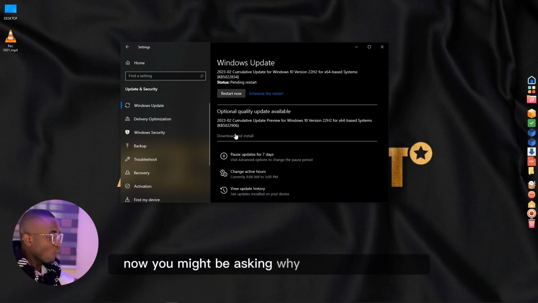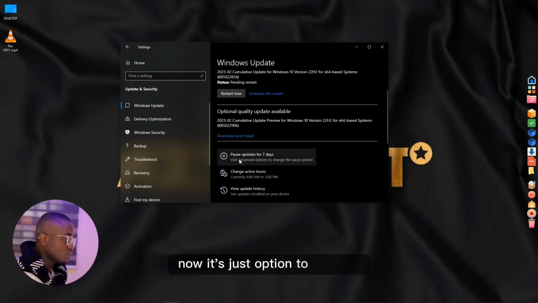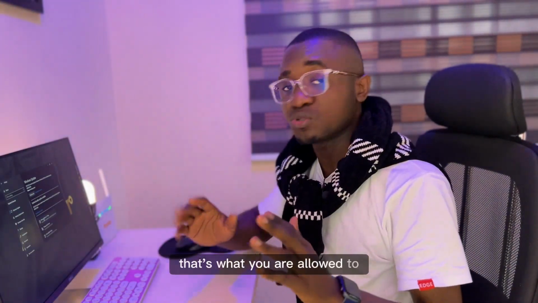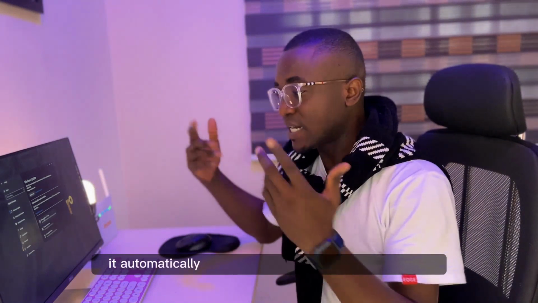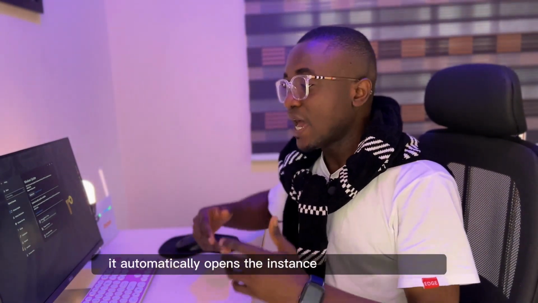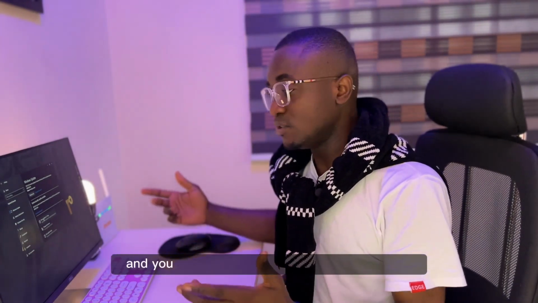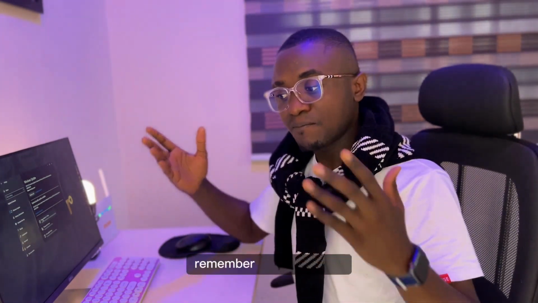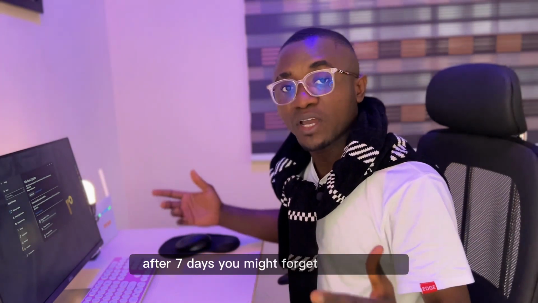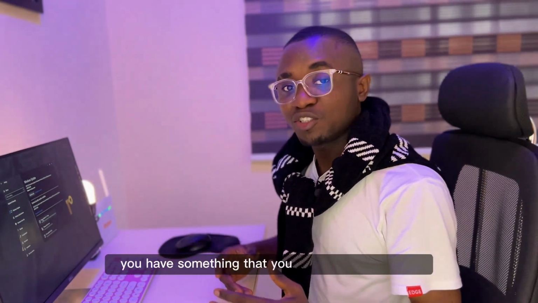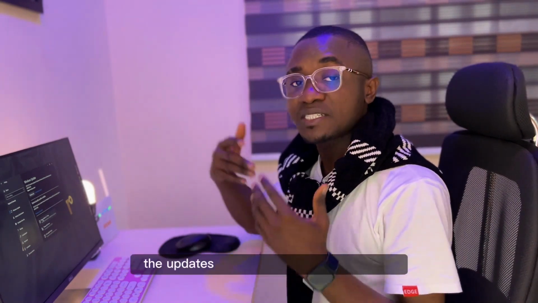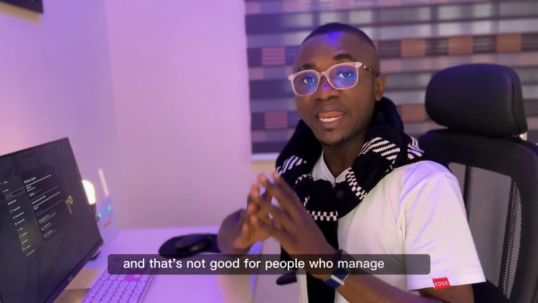Now you might be asking, why not just pause this? Now there's an option to pause it, okay? You can actually pause an update for 7 days. That's what you're allowed to. And after 7 days, remember, it automatically opens the instance and starts running, and you know what's going to happen after that. If you click on pause, after 7 days you might forget that you have something that you need to pause again. And you don't need to keep doing this after 7 days. The updates they release usually is weekly, and that's not good for people who manage their data.